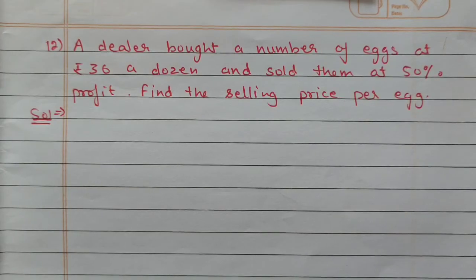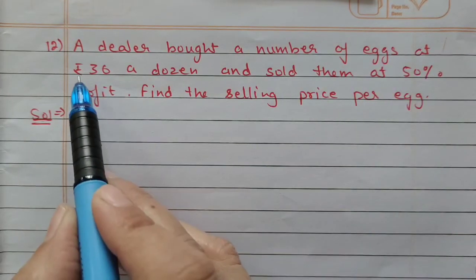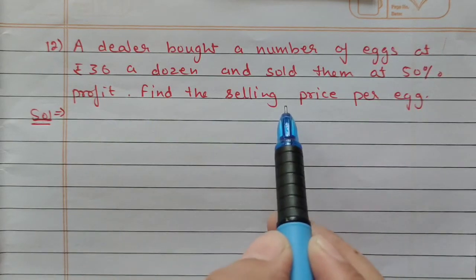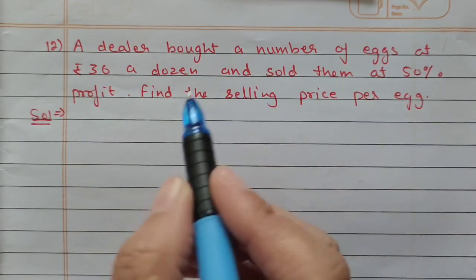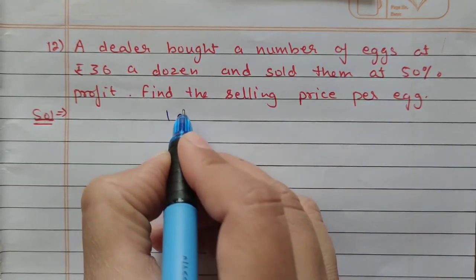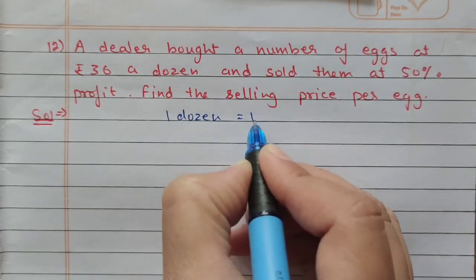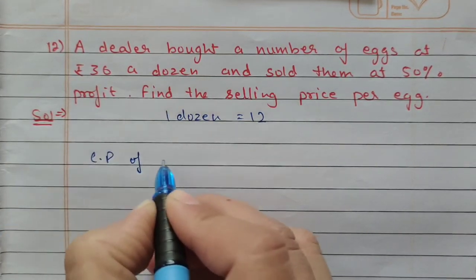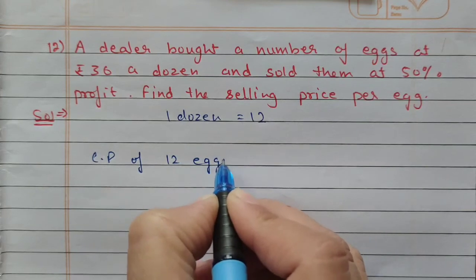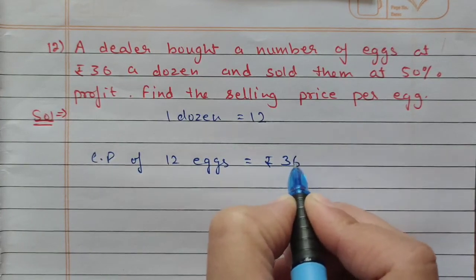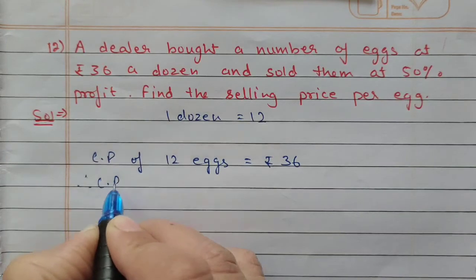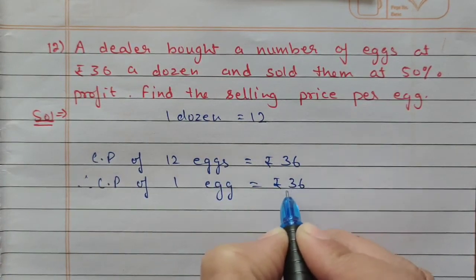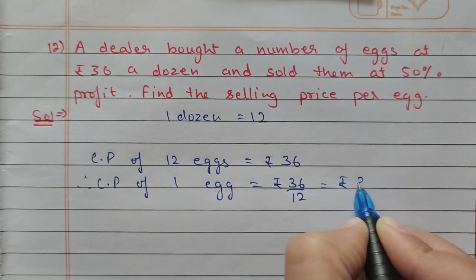Next question number 12. A dealer bought a number of eggs at rupees 36 a dozen and sold them at 50% profit. Find the selling price per egg. So here 1 dozen means 12. So cost price of 12 eggs is given equal to 36 rupees. Therefore cost price of 1 egg will be 36 divided by 12, means 3 rupees.